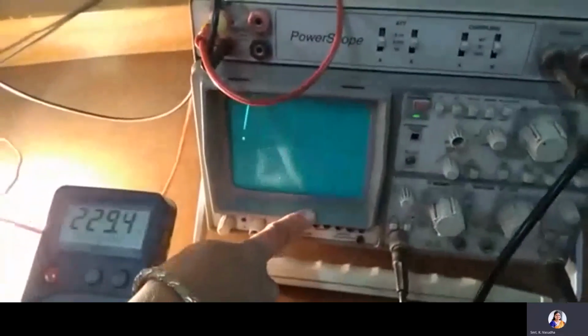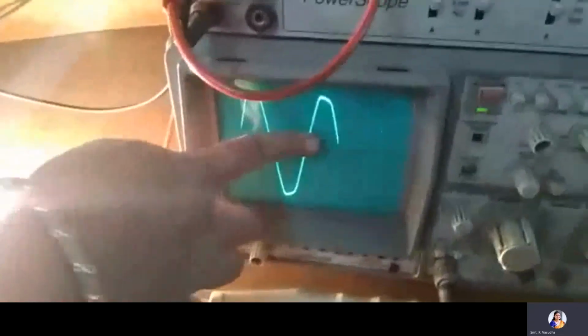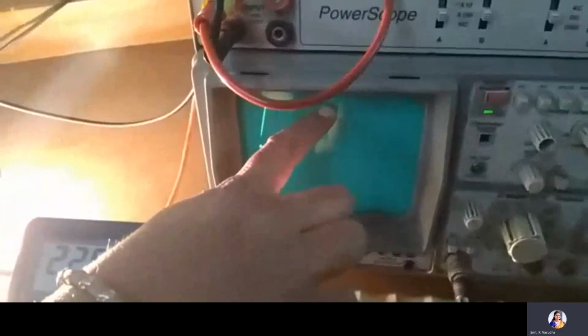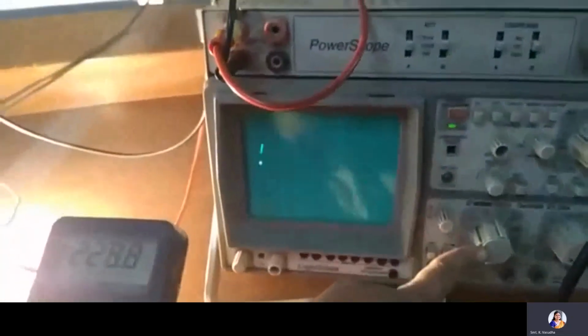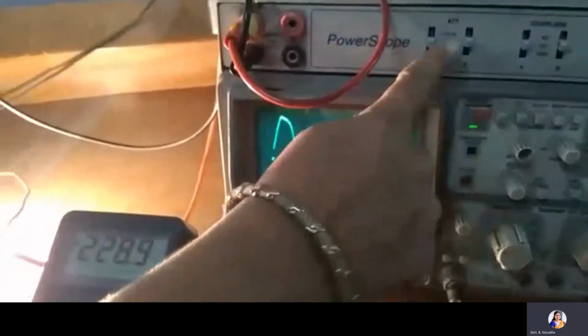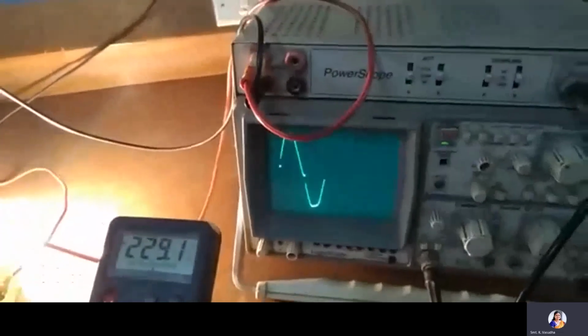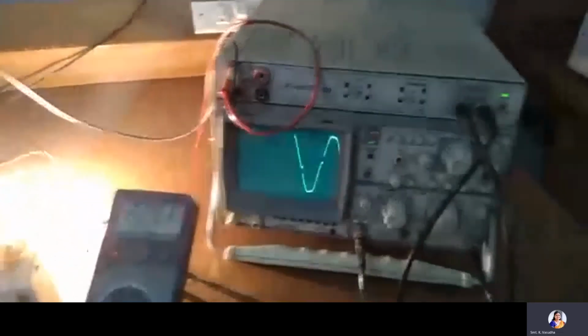Now, how to take the reading here is: this is 1 division, 2 divisions, 3 divisions, 3.1 or 3.2 it is showing. 3.2 into 100, so around 320 volts peak value you are getting. 230 volts is the RMS, 320 is the peak.